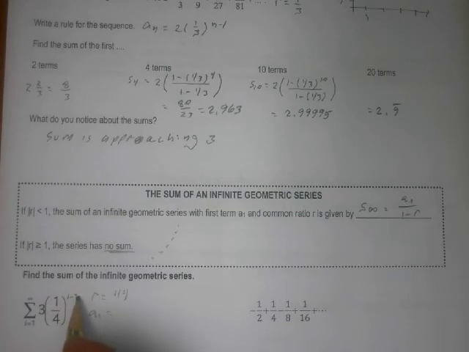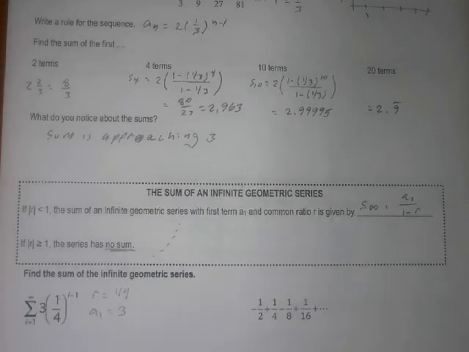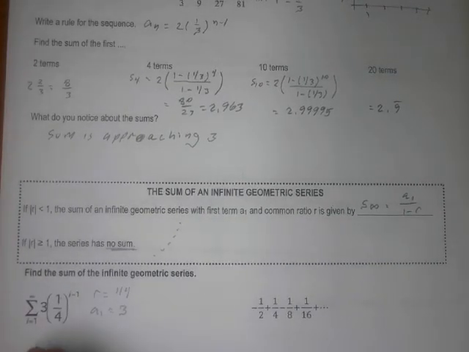A sub 1 equals, well, if I put 1 into this, 1 minus 1 is 0, 1/4 to the 0 power is 1. So a sub 1 is going to be equal to 3.